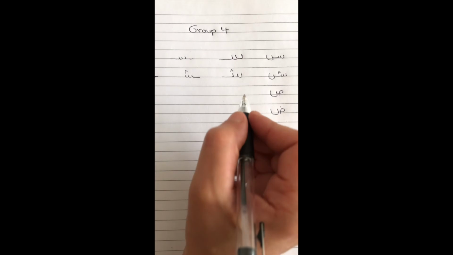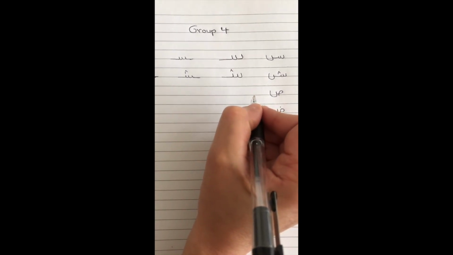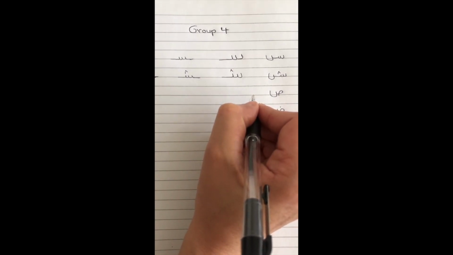For Sad and Dad in an initial position, please listen very carefully to my instructions and look at my hand. Both Sad and Dad have more like an oval shape that is leaning on the line.